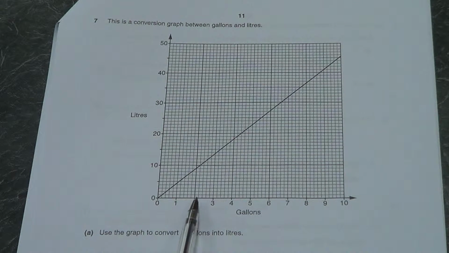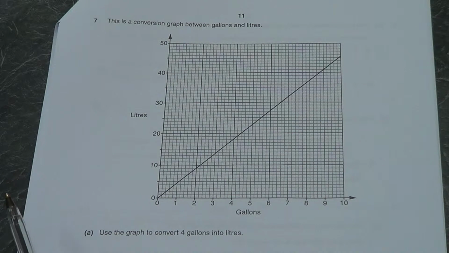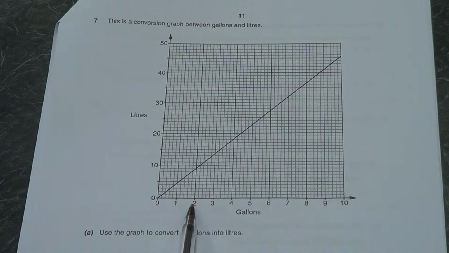scale is you're talking about, because I've got a 2 and a 3, and between them I've got 1, 2, 3, 4, 5 squares. So each square is not going to be worth 0.1. Each square is going to be worth 0.2. And it's worth just counting up the squares as you go and just double check this. So 2.2, 2.4, 2.6, 2.8, 3, and then you know it works.